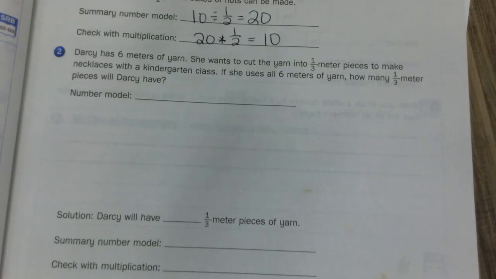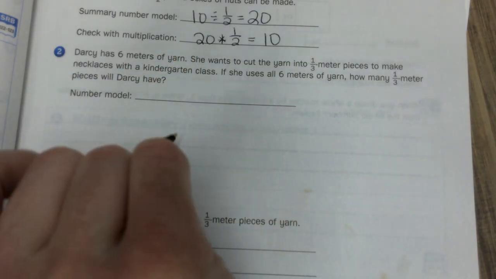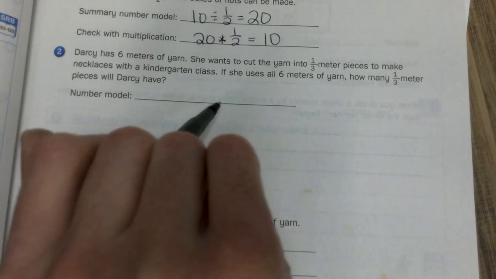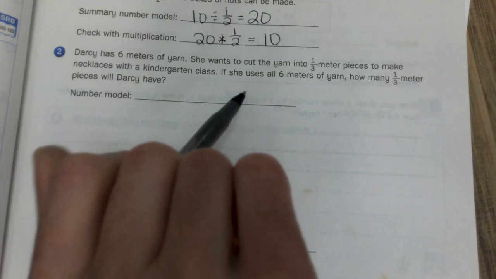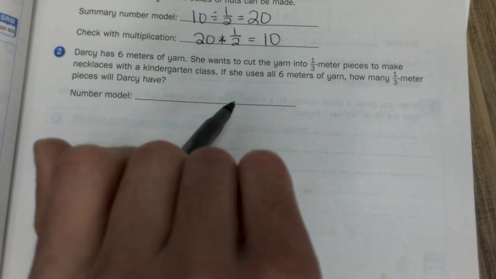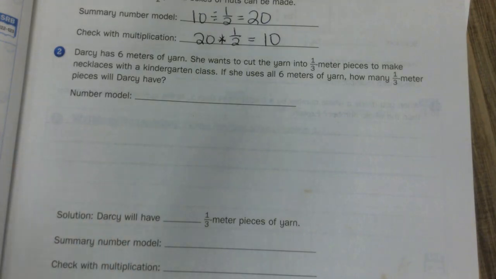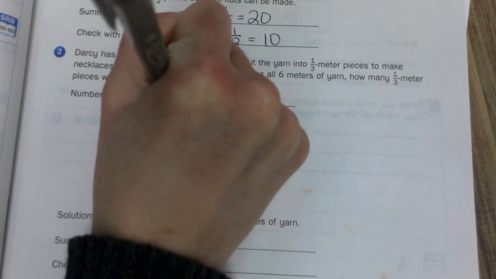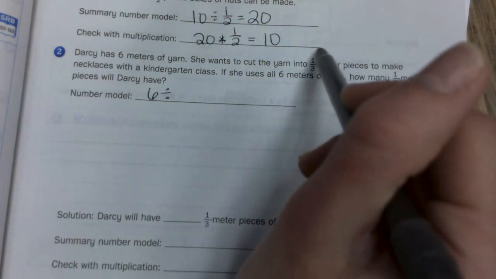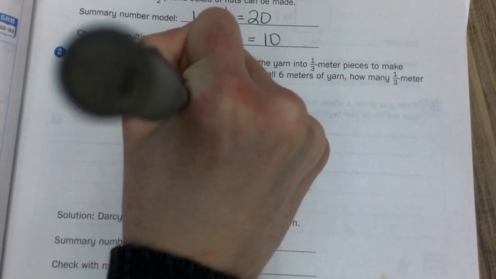Seeing a lot of people on the second page, so we're going to go ahead and talk about the second one. Okay, Darcy has 6 meters of yarn. She wants to cut the yarn into 1/3 meter pieces to make necklaces with a kindergarten class. If she uses all 6 meters of yarn, how many 1/3 pieces will Darcy have? Okay, what am I splitting up? Chloe. 6. Alex, how big does she want to cut the pieces? Thirds. She wants to cut them into thirds, so 1/3.